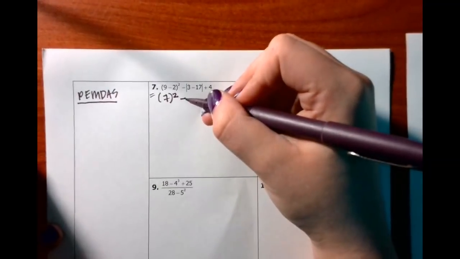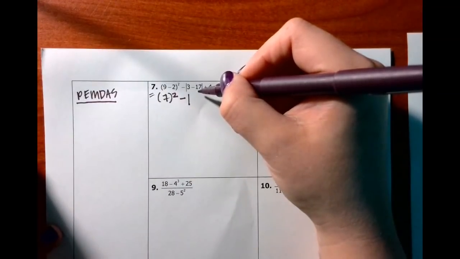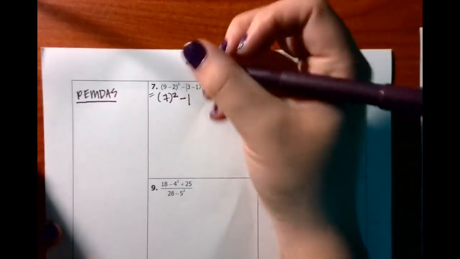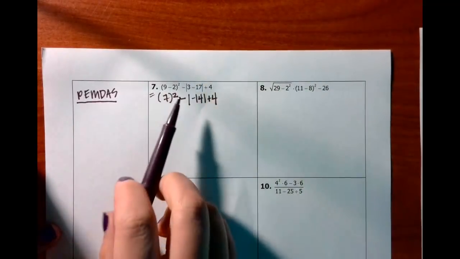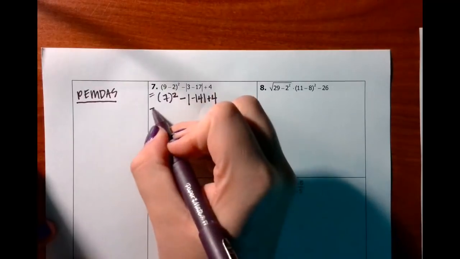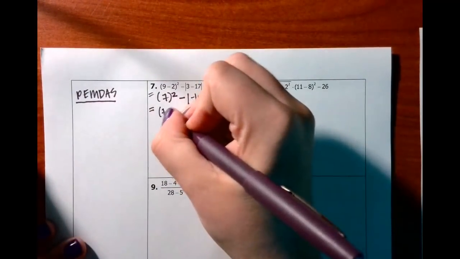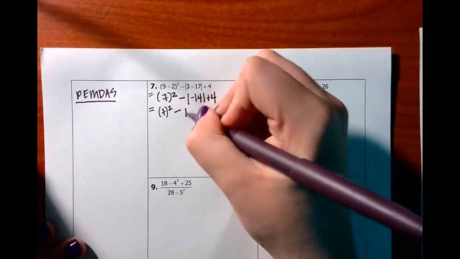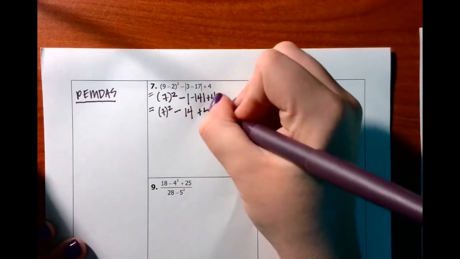Absolute value signs count as parentheses, so we're going to do the same thing. 3 minus 17. 3 minus 17 is negative 14 plus 4. You cannot remove the absolute value or the parentheses until you evaluate it completely, and we're only doing one thing at a time. So I'm going to write this 7 squared again. The absolute value of negative 14 is positive 14. However, we have that subtraction sign, so we bring it down, plus 4.